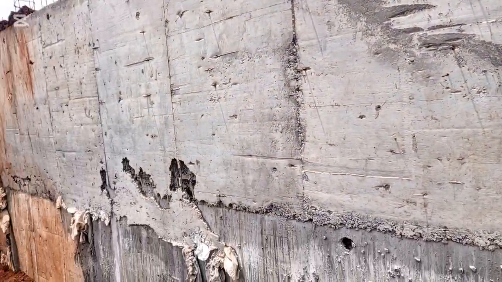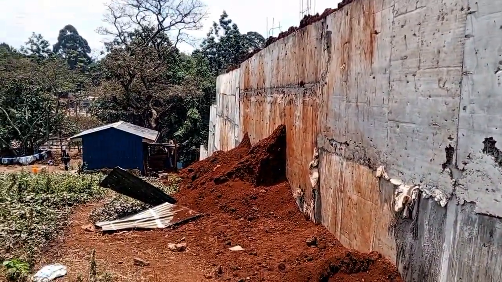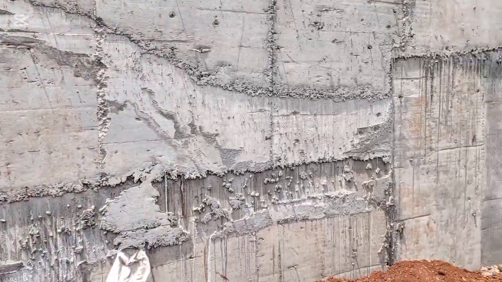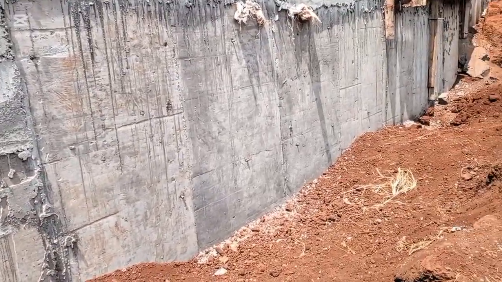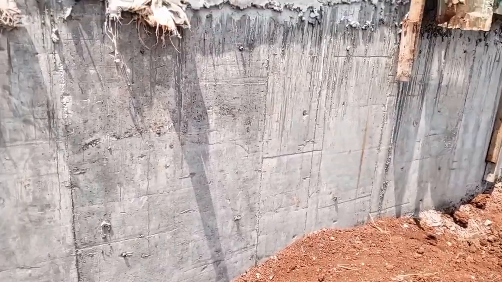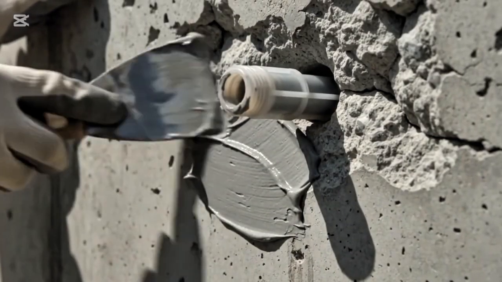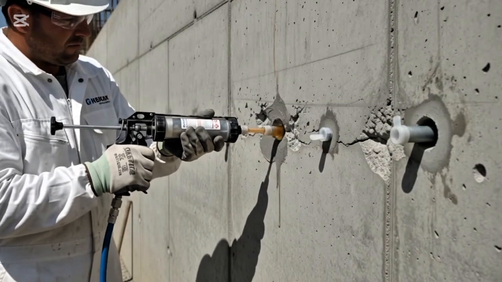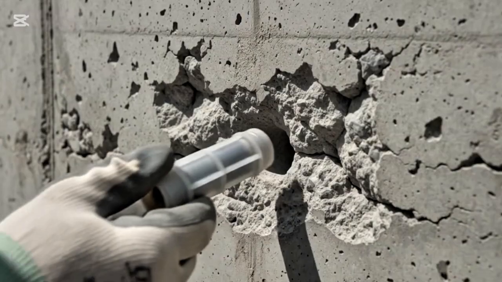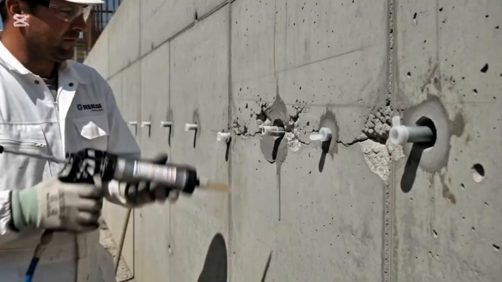Honeycomb and rock pockets may reduce durability because they expose the reinforcement to the environment, which may reduce the strength of the concrete sections. If these defects are minor, they can be repaired by using cement mortar grout just after the removal of the formwork. If the repair work is delayed for more than 24 hours, epoxy-bonded concrete replacement should be used.